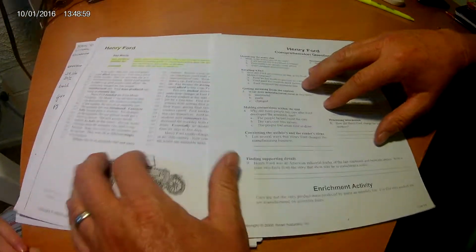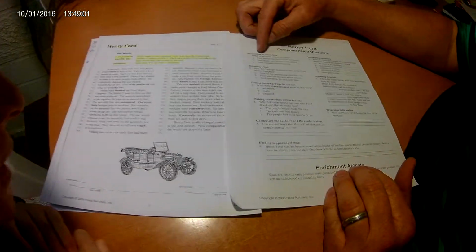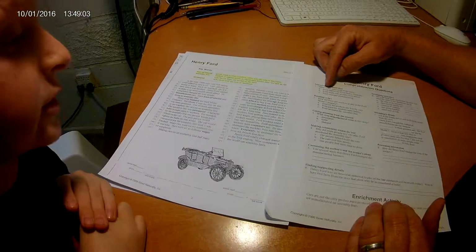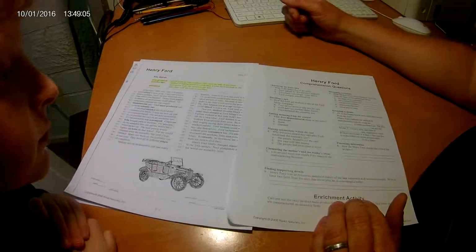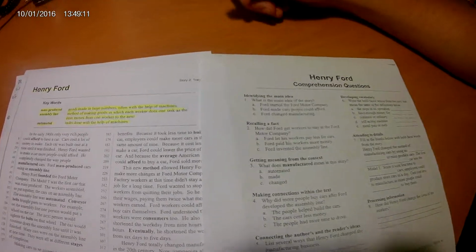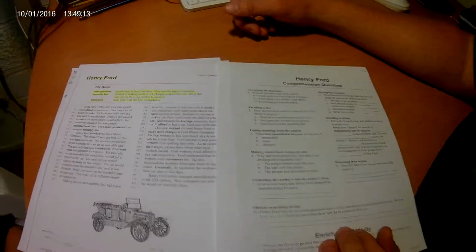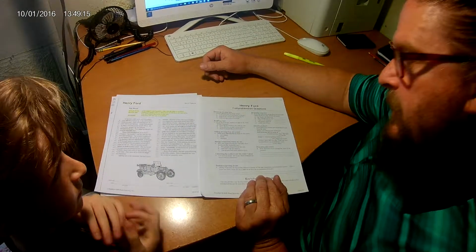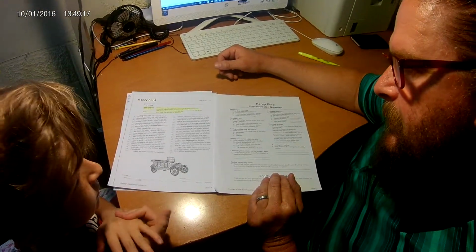So Isaiah, read the first question. Identifying the main idea. What is the main idea of the story? A, Ford started the Ford Motor Company. Ford made cars people could afford, or Ford changed manufacturing. A, Ford started the Ford Motor Company. Is that what you think the main idea is?